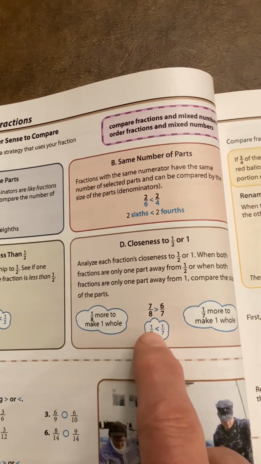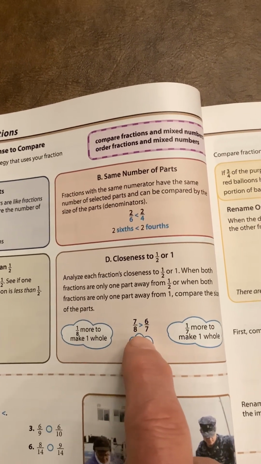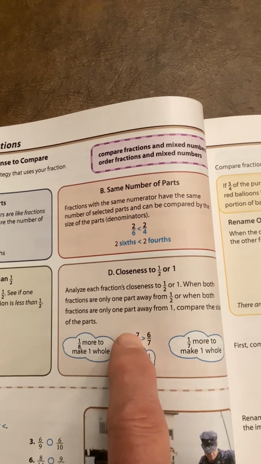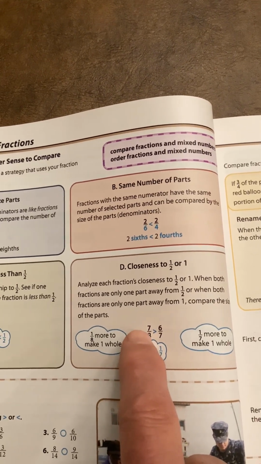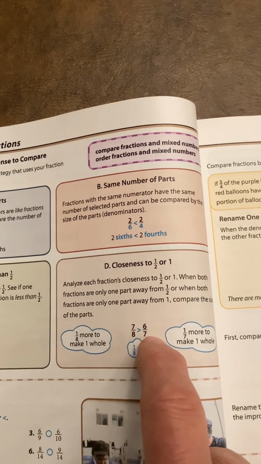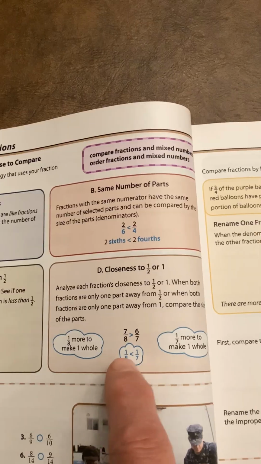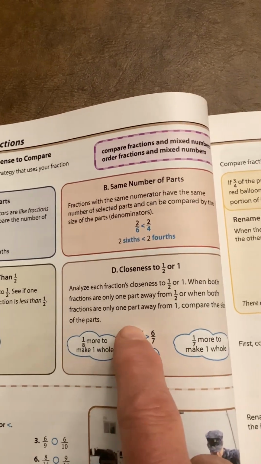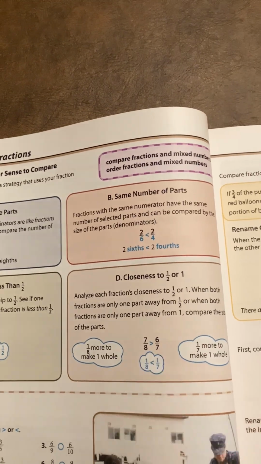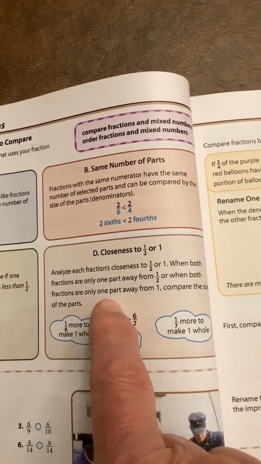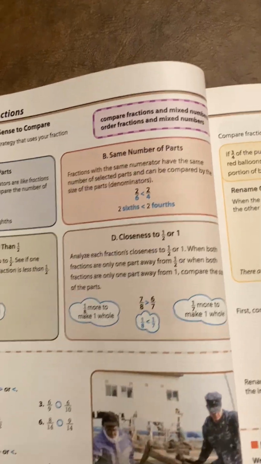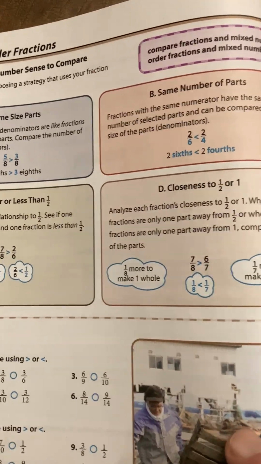The other way is just to get common denominators. If you multiply both of these by 7, you get 49 over 56. You multiply both of these by 8, you get 48 out of 56. And then you can tell. But with crisscross, you have to do this one first. So that's just the easiest way to tell.